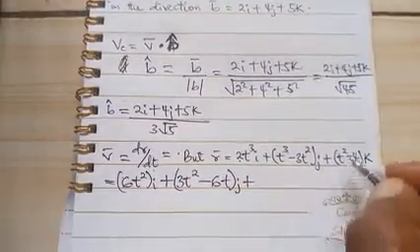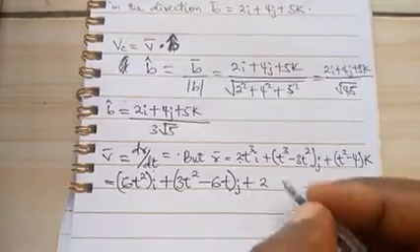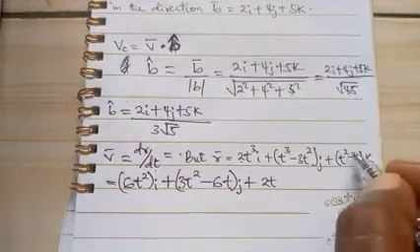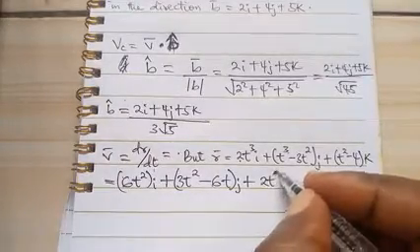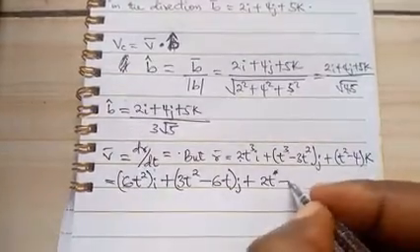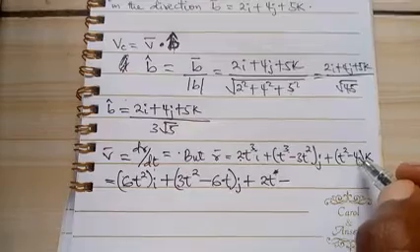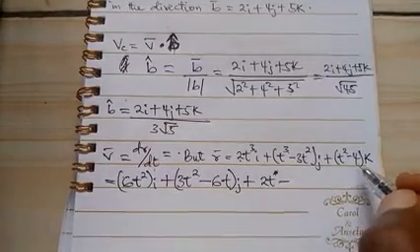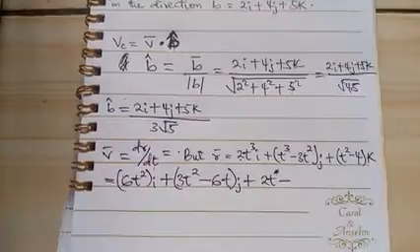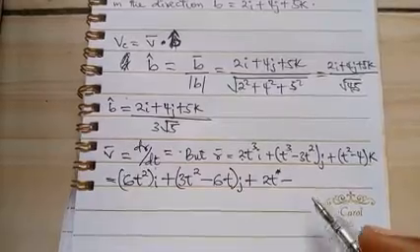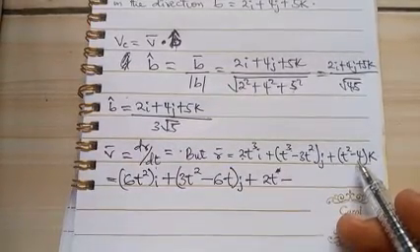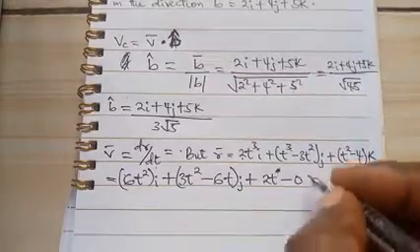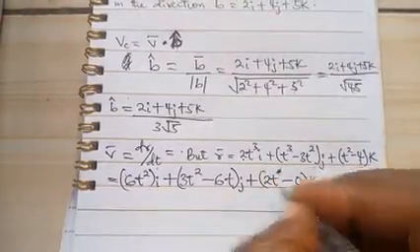Then for k, we have 2 times 1 is 2, t to the 2 minus 1 is 1, and there's no need putting the 1. Minus, now this is only 4, which is a constant. Whenever you differentiate a constant, you're going to get 0. So this becomes minus 0, and it is k.